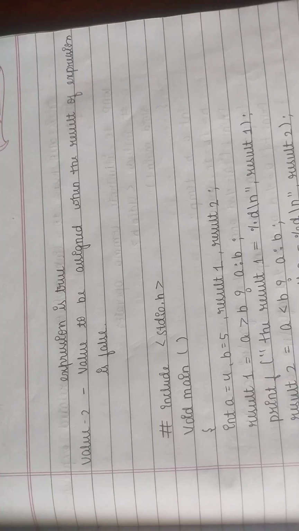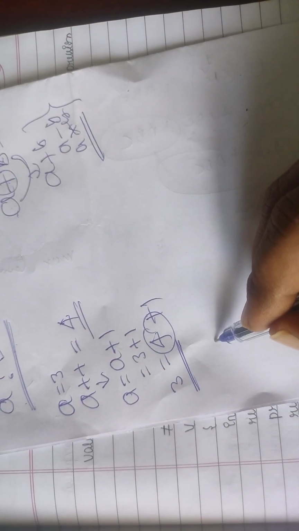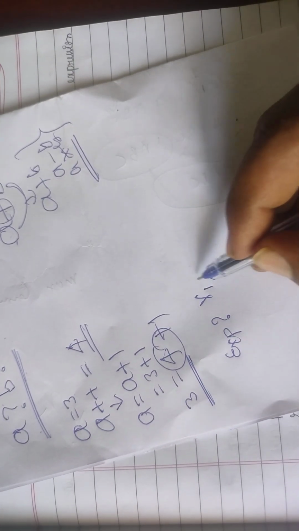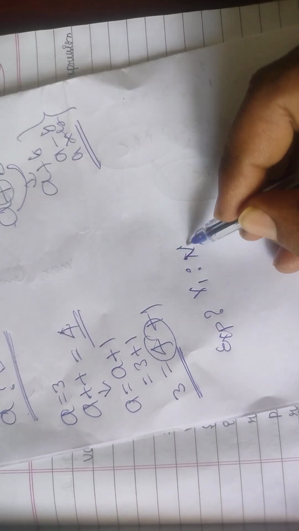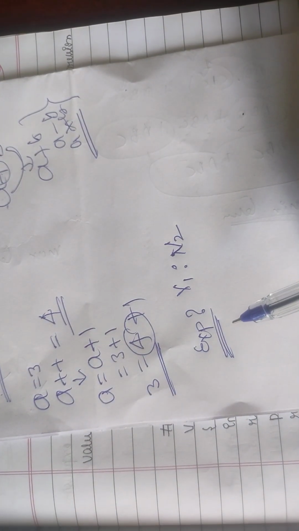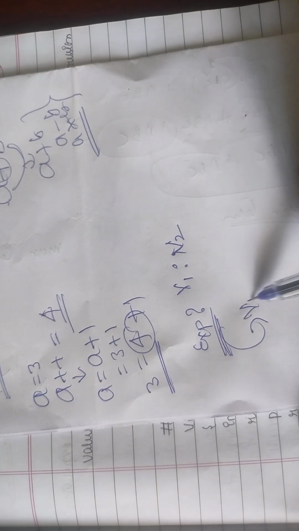Yes, this is the conditional operator, a very important one. See here, expression, put the question mark, then value 1 colon value 2, right? If the expression is true, then it evaluates value 1.